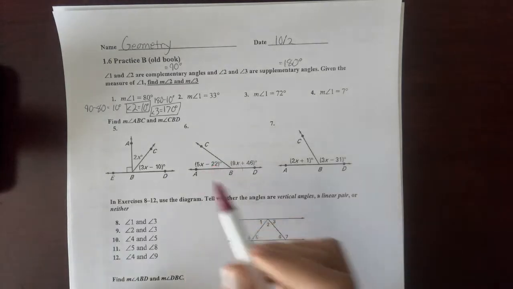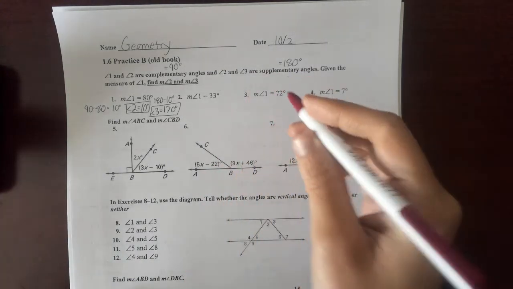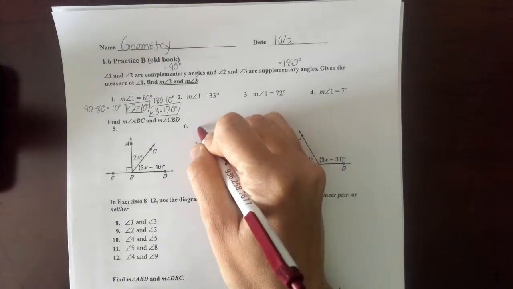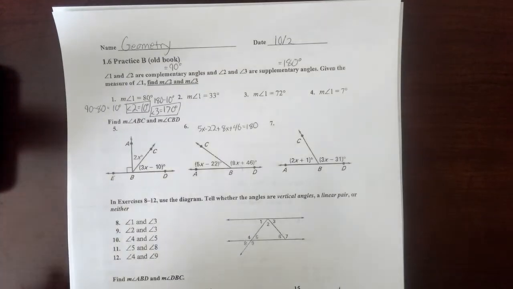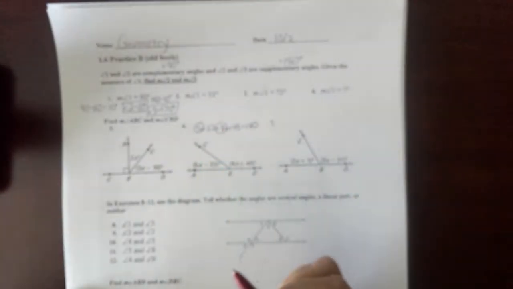So I'm going to just go ahead and do this one, number 6. If I have 5x minus 22 plus 8x plus 46 equals 180, I'm going to combine my like terms first, and then I'm going to solve.